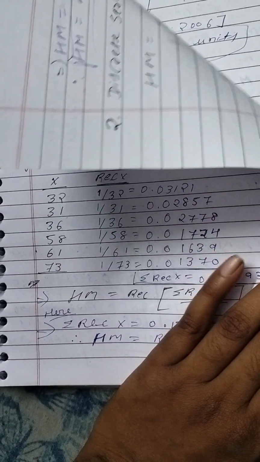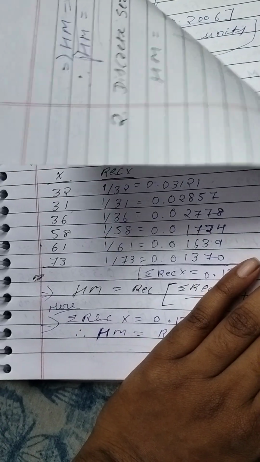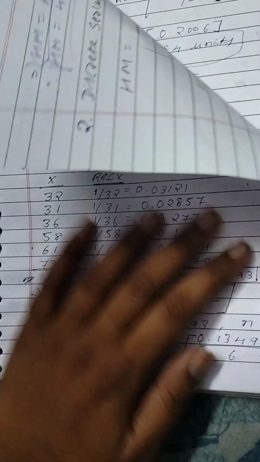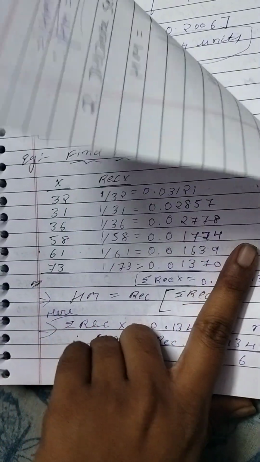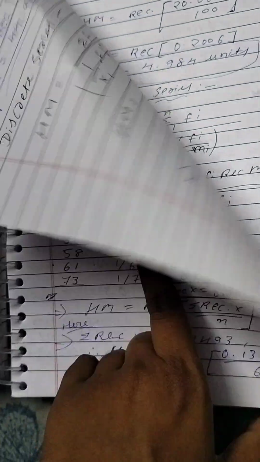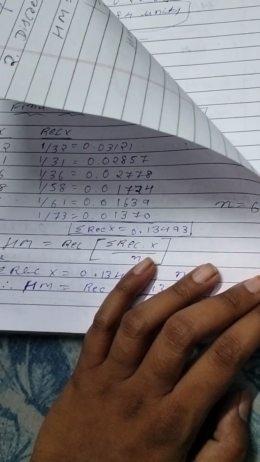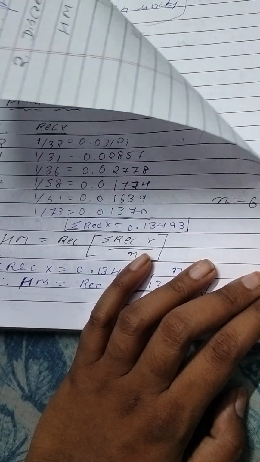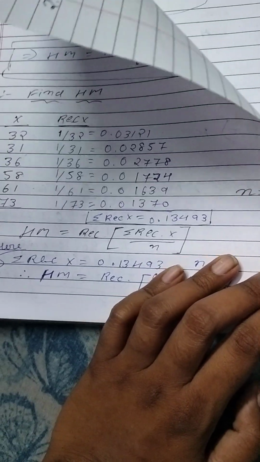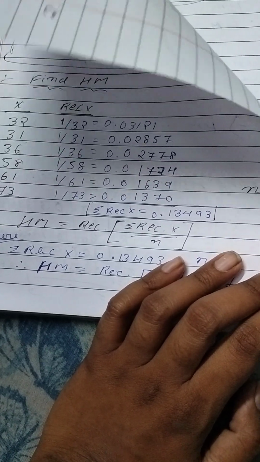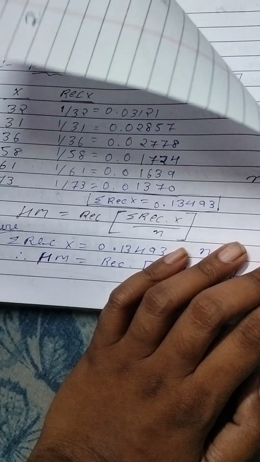So in order to divide by 100, 0.0 will be added in each, and whatever the value, this is basically the division of 100 by this number. Okay, you are getting it. Then the reciprocal of x is equal to 0.13493. So here this decimal is written, and HM is the reciprocal of the summation of the reciprocal of x by n.